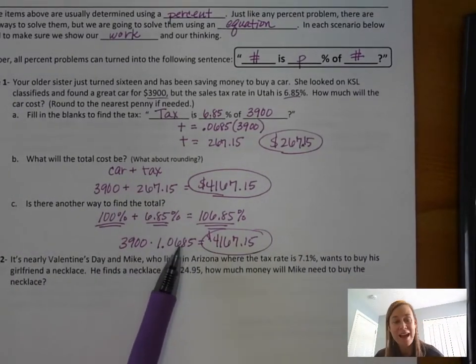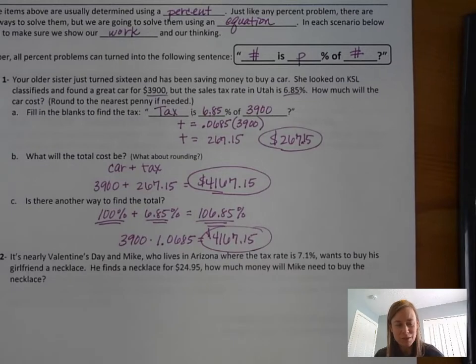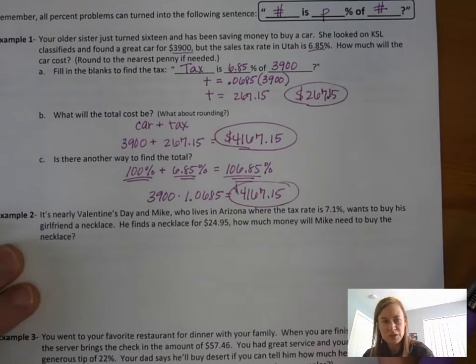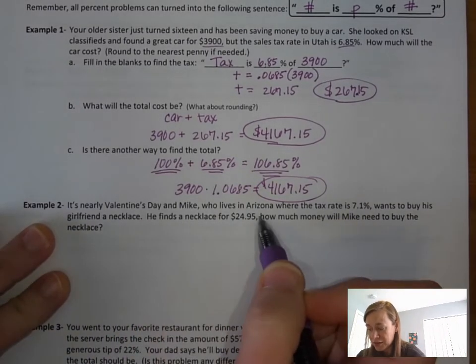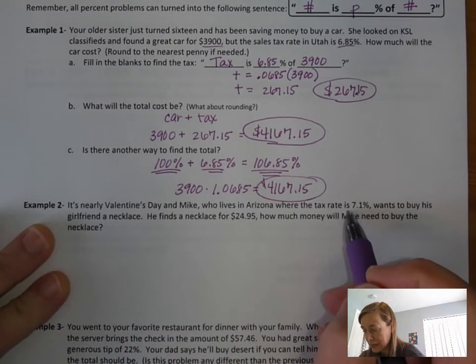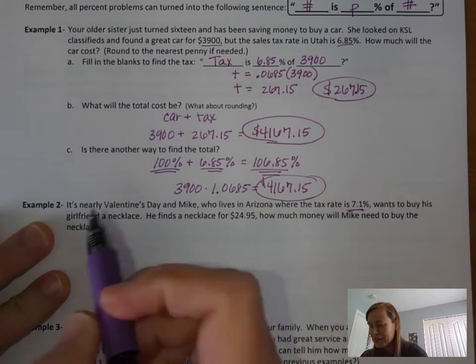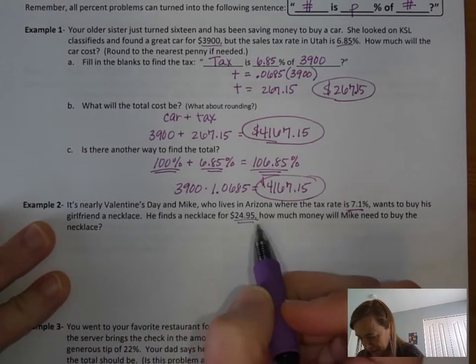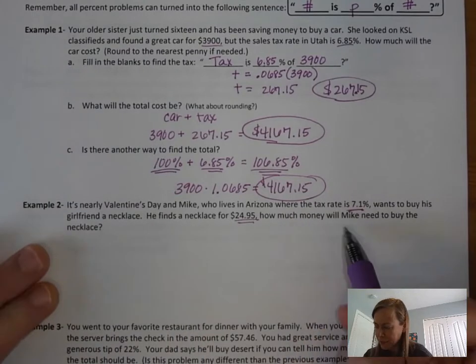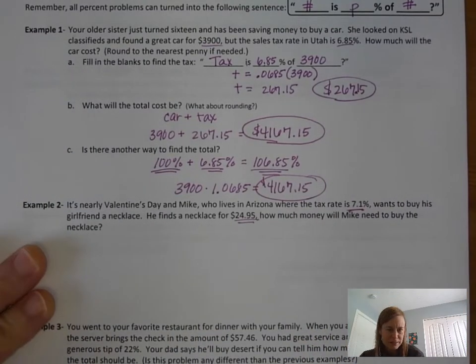You're not going to have to do it this way. It's just whatever kind of appeals to you, whatever seems more useful. Let's go on to example 2. It is nearly Valentine's Day, and Mike, who lives in Arizona, where the sales tax rate is 7.1%, wants to buy his girlfriend a necklace. He finds a necklace for $24.95. How much money will Mike need to buy the necklace?